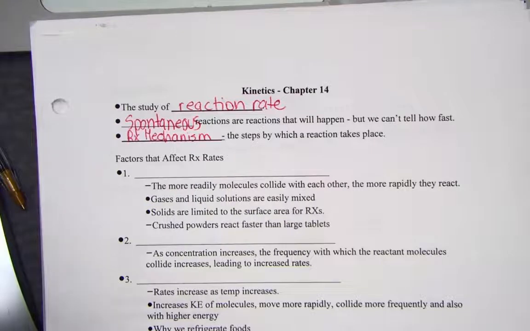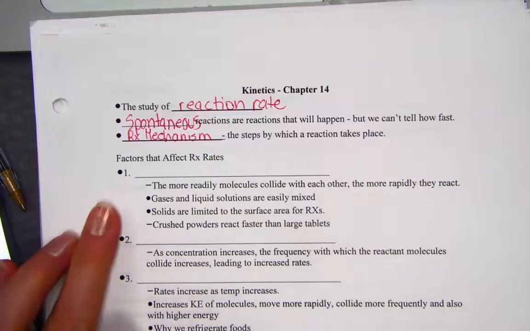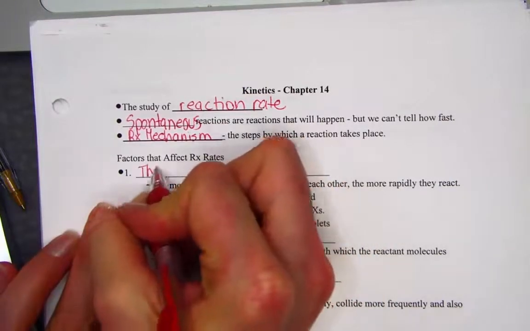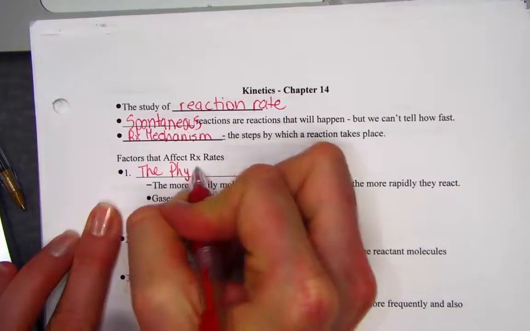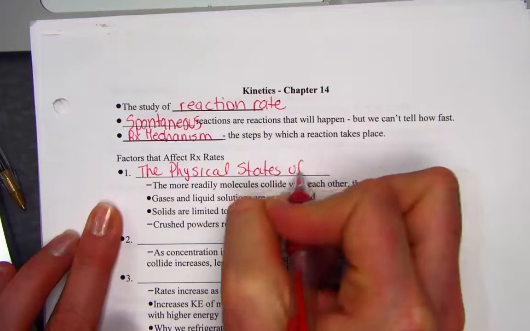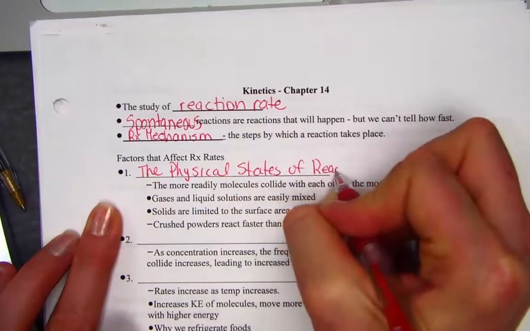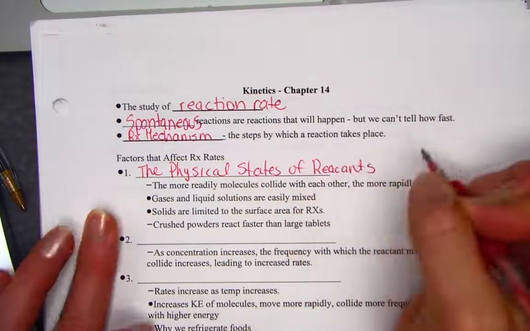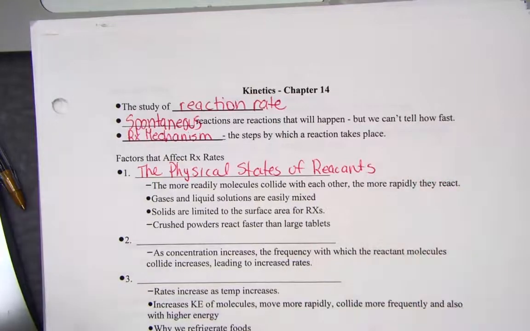There are many things we can do to manipulate the effect of reaction rates. What are some things we could do to speed up or slow down? Well, one of the factors is the physical states of reactants. The physical states of reactants determine, are they solids, are they liquids, are they gases? We know that the more readily molecules can collide with one another, the more rapidly they react. They physically have to come into contact with each other to cause reactants to turn to product.